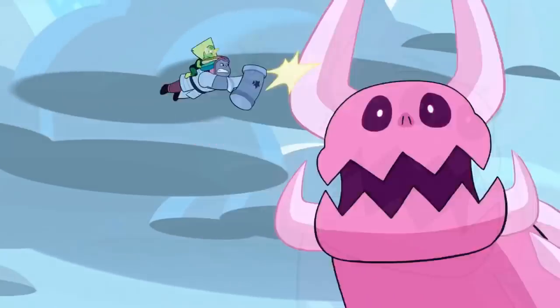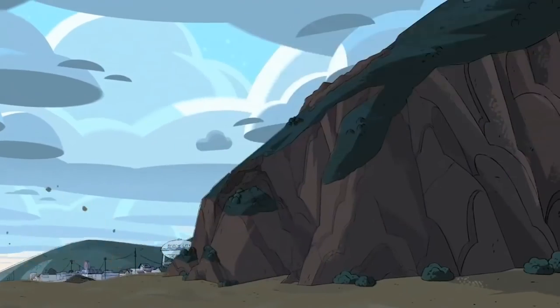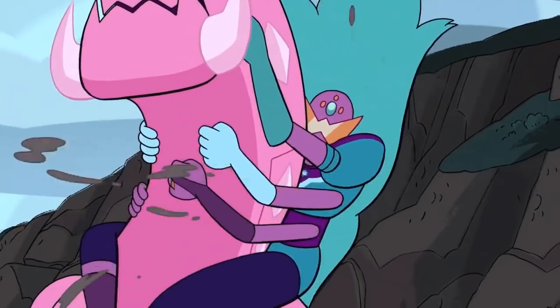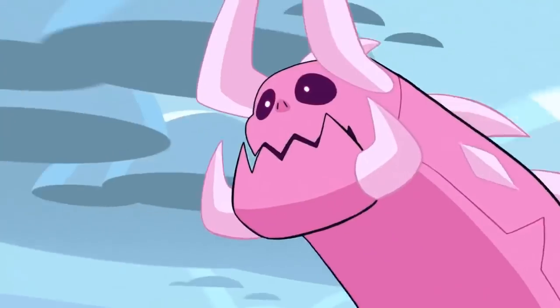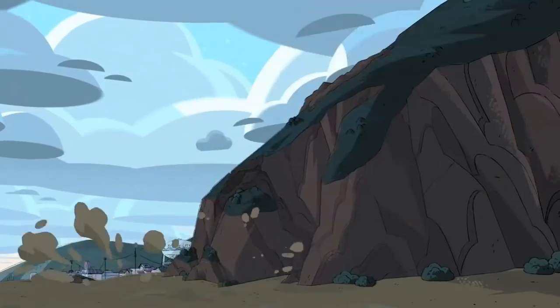When we pay attention to Garnet on all of them, when they're demorphing or whatever, guys, I don't really watch Steven Universe like that. I don't know all the terms. But when they're demorphing, we can see 3 of them on the mountain, right? But in the next shot, where did they go?